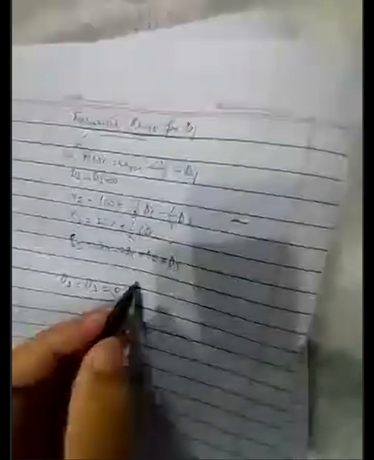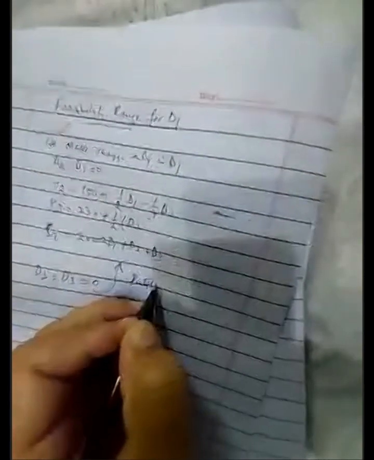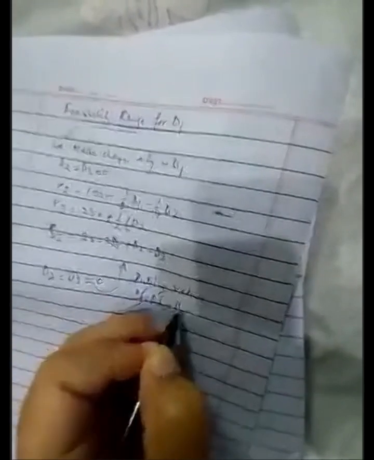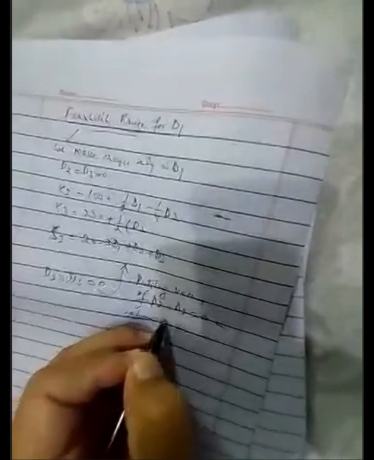Now we know that D2 is equal to D3 is equal to 0. So we will put these values of D2 is equal to D3 is equal to 0 in the above equations.